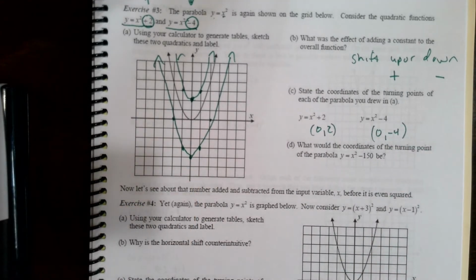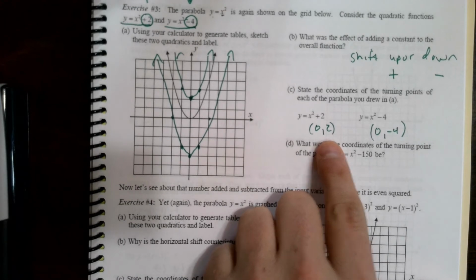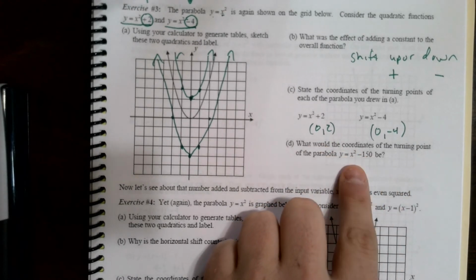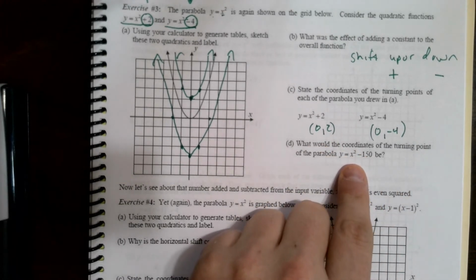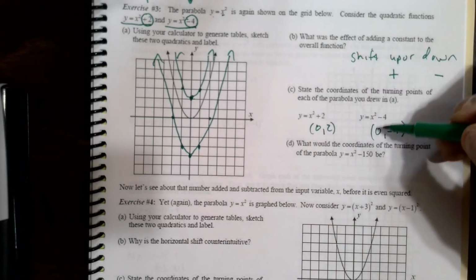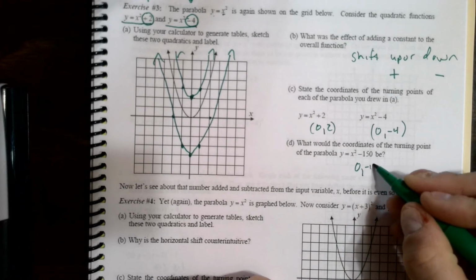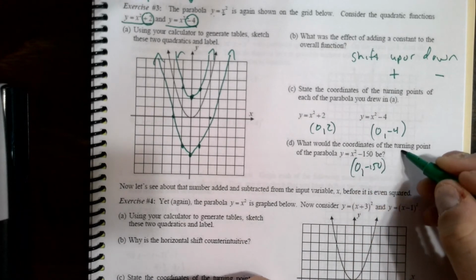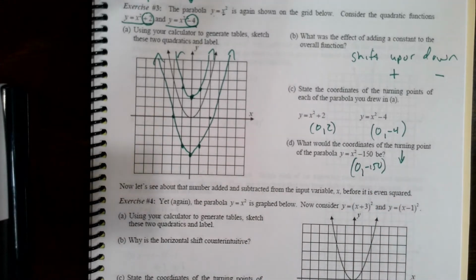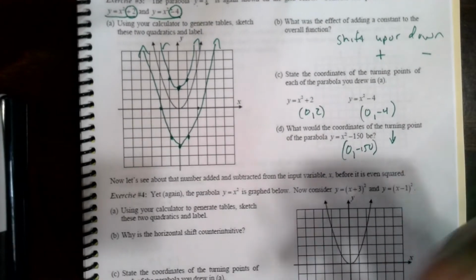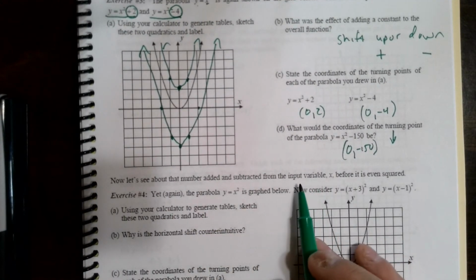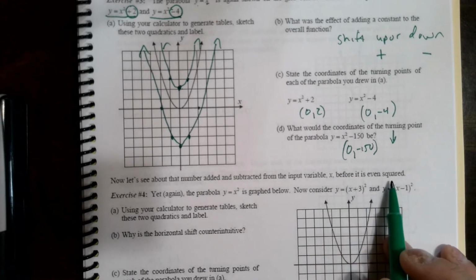Okay? Based off of this information, what would the coordinates of the turning point of this parabola be? Okay? Well, if this one was 0, 2, and this one was 0, negative 4, this one's going to be 0, negative 150, because this parabola is going to be shifted down 150. All right? Okay. Now, let's see about that number added and subtracted from the input x variable before it is even squared.